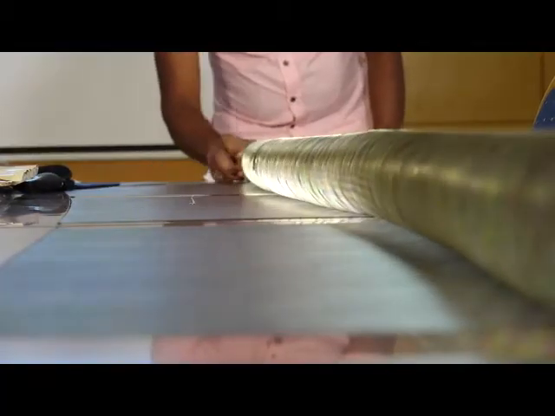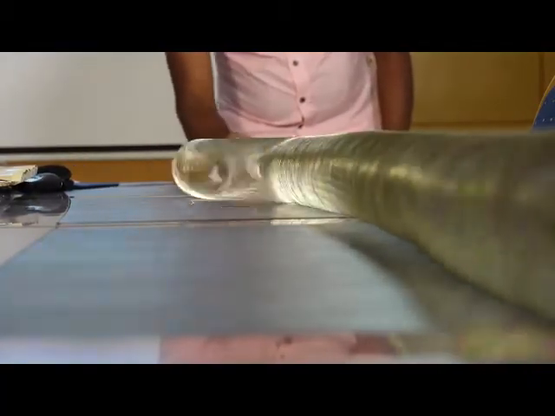Okay, and now I will move it in another way, left and right. In both cases, again, you have seen the disturbance traveling, but it is not the material traveling bodily with it. And this is a wave.